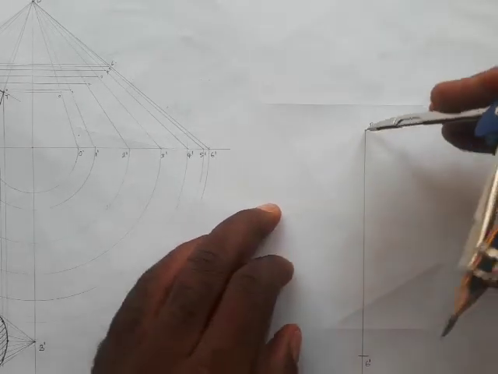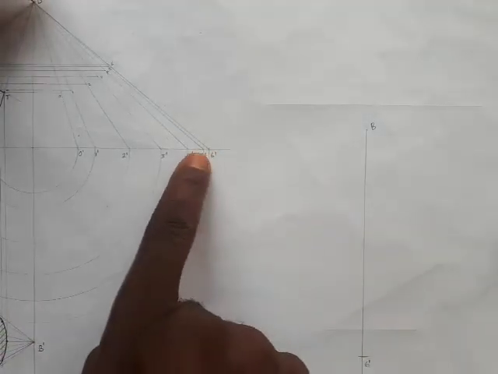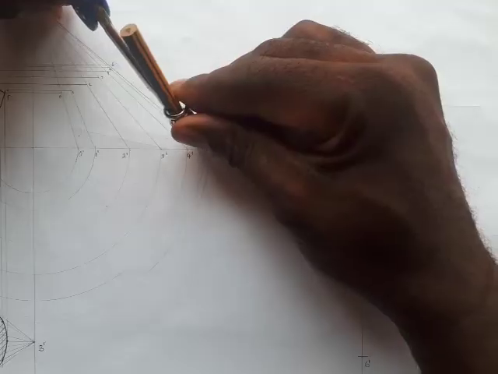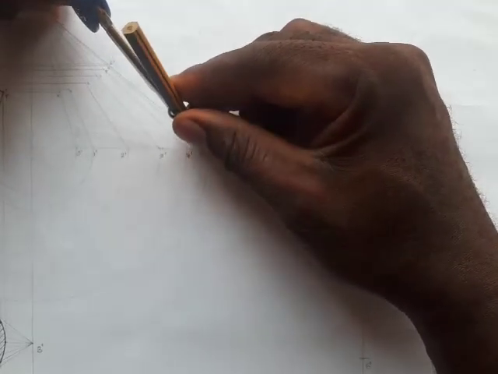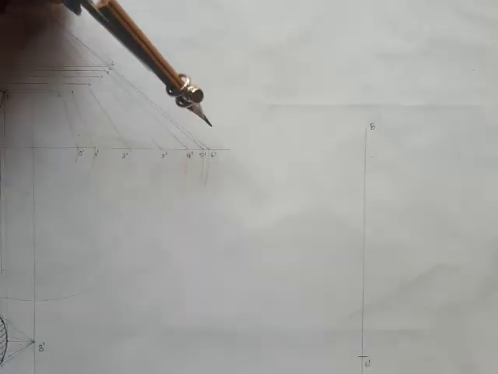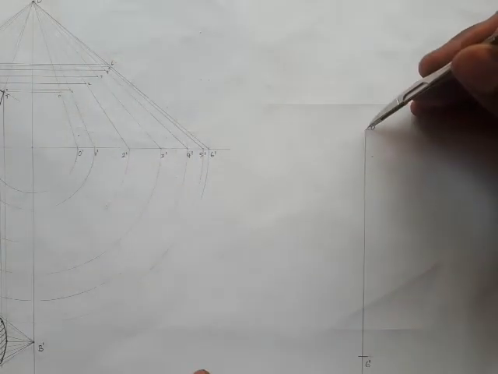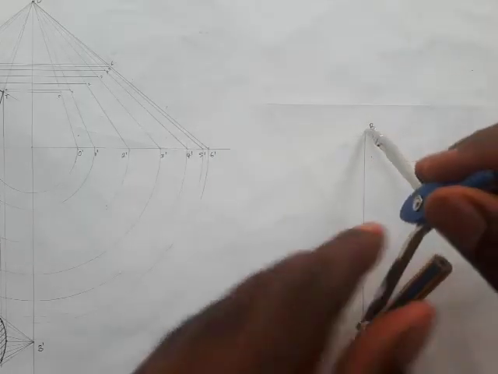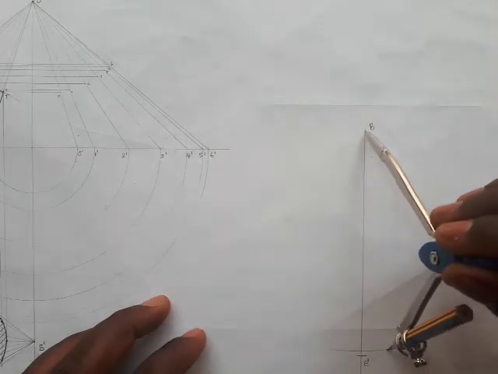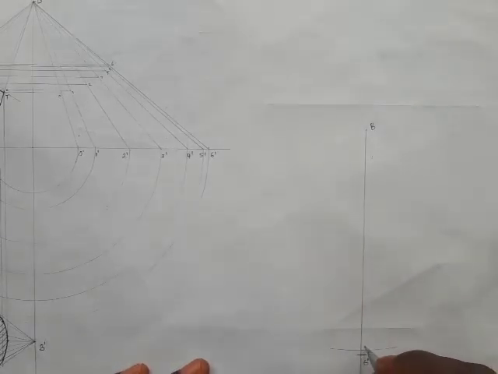Now come over here, needle on B and stretch to what? 5 prime. Okay, so that's it. Needle on B, stretch to 5 prime. Then come over here, needle on B and draw an arc. That arc is for your 5 prime.